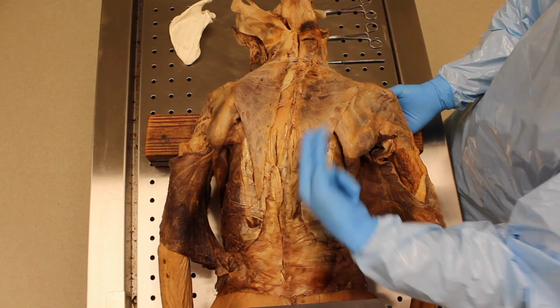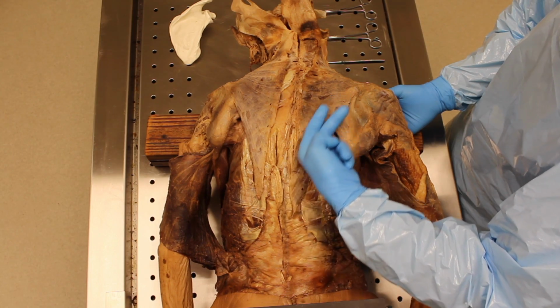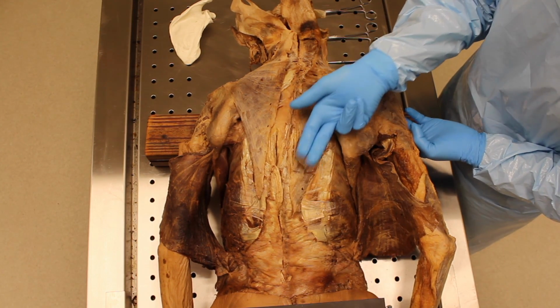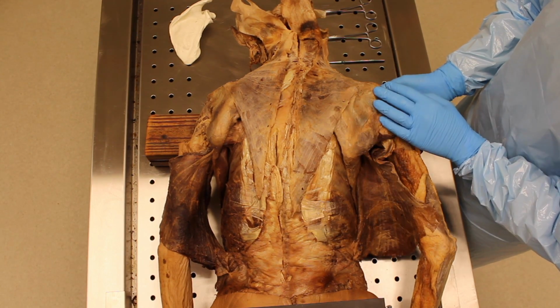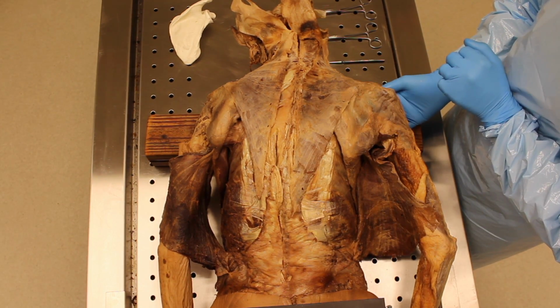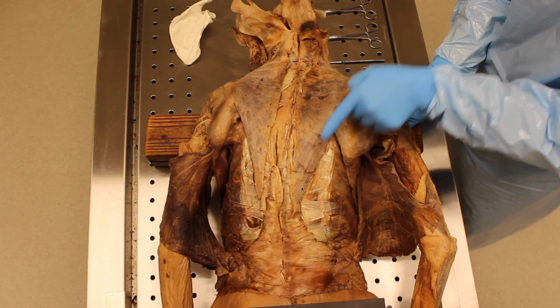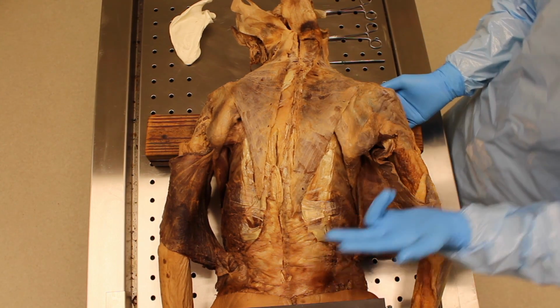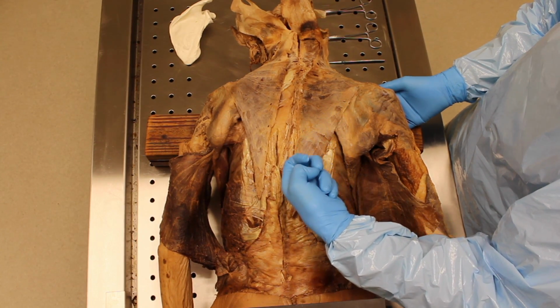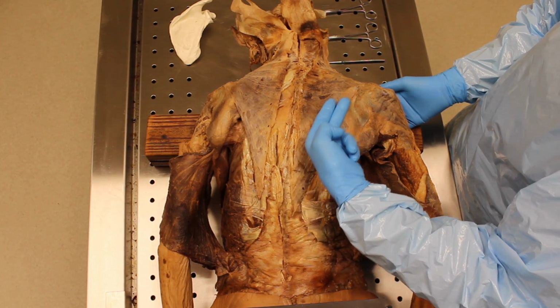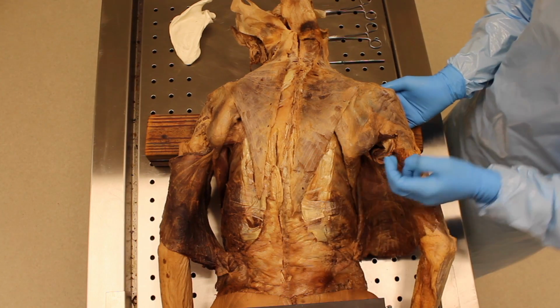So we represent that by either pulling in this direction or pulling in that direction. Here you need to decide which of these spots would be more movable. In this case, it's going to be the scapula. So the scapula is actually going to move down towards the spine in that direction. I'm going to show the action of this muscle by pulling the scapula in that direction.